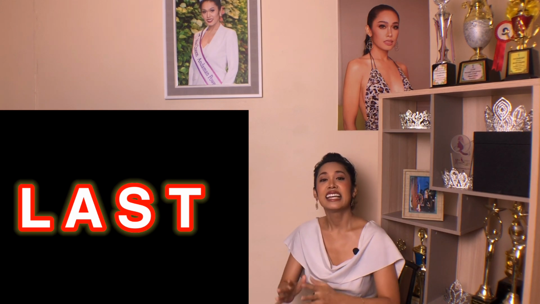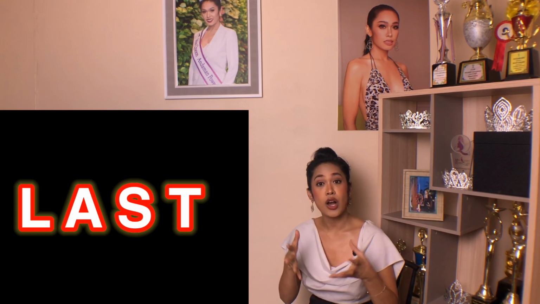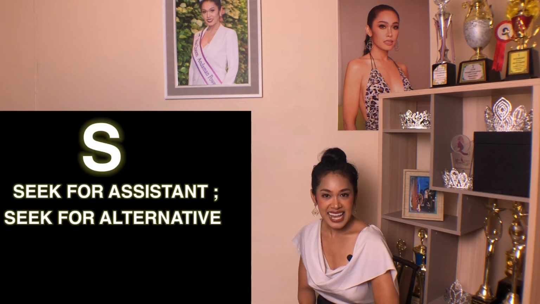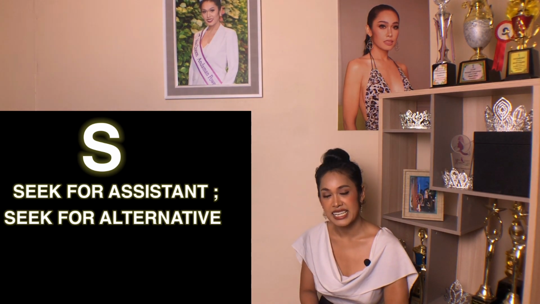Okay. So LAST, this is the step that you can implement, and every single officer level, everyone can take this step. But SOS will be an extra step to make you go beyond the guest's expectation, to make your daily routine better in terms of teamwork and guest experience. So the first S is seek for assistance and seek for alternative.